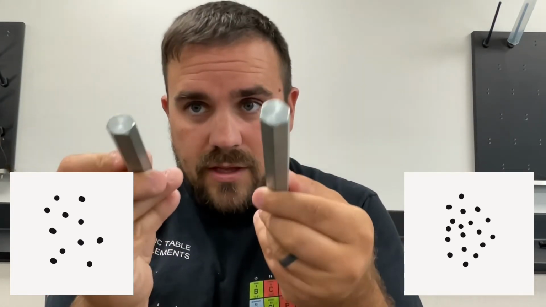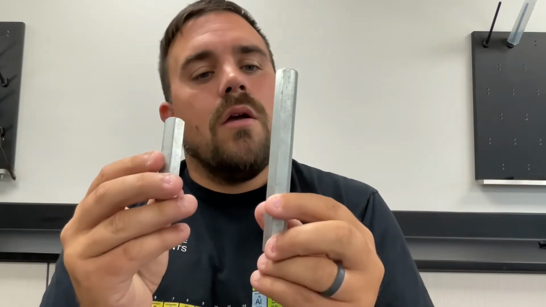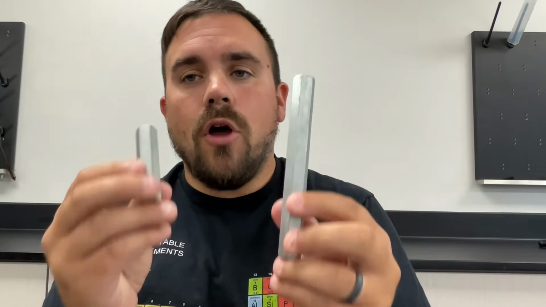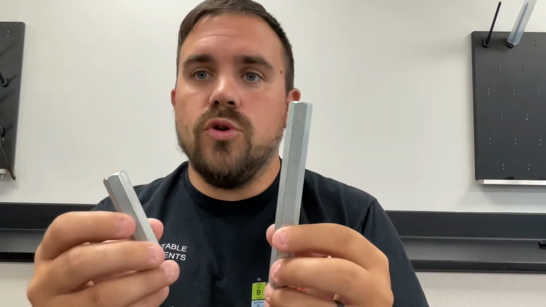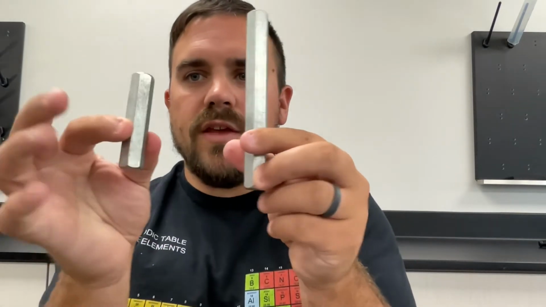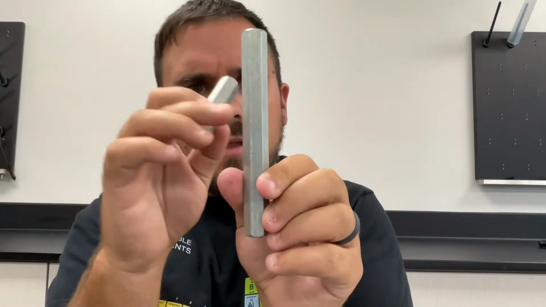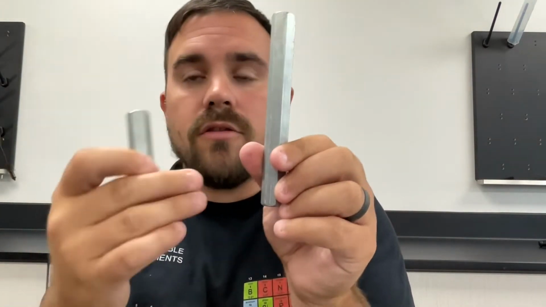But there's something different about them as well. Other than having more mass, there's also something called volume, which is the amount of space that objects take up. So which one of these objects has more volume? Well, if I look at that, this guy is a lot bigger, so therefore it has more volume. It takes up more space.